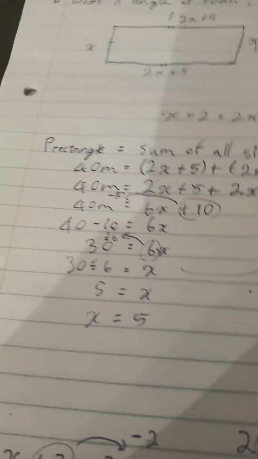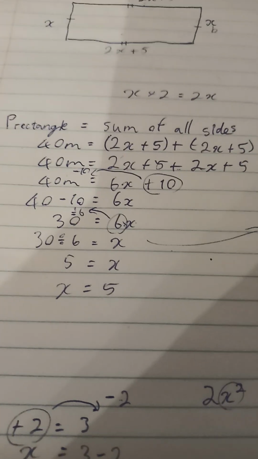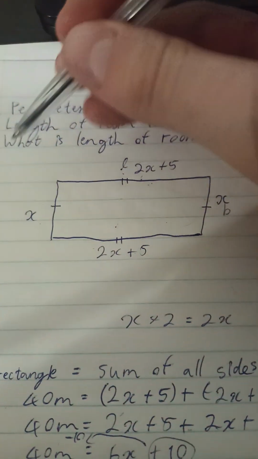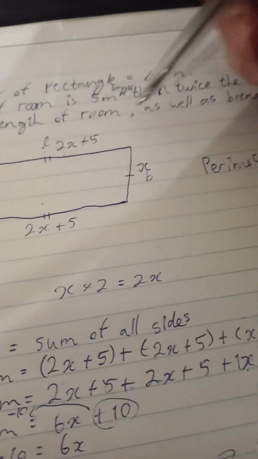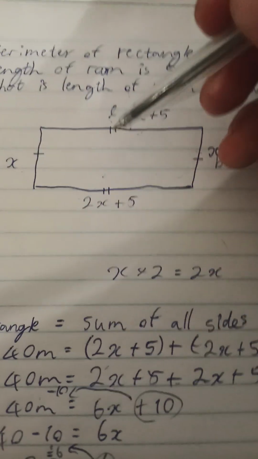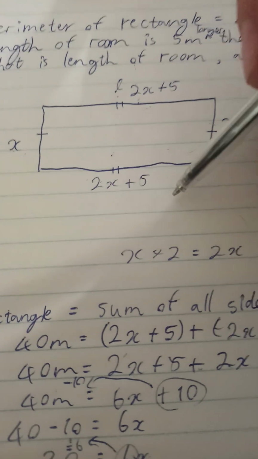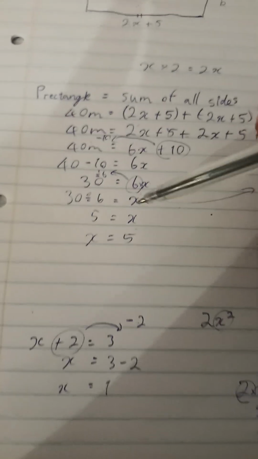Now, I know this is still a long video. We're still busy. The reason it's long is because I'm trying to explain as much as possible. Let's finish this off. What is the length of the room as well as the breadth? We know that the breadth is x and the length is 2x plus 5. We already know from our answer that x is equal to 5.